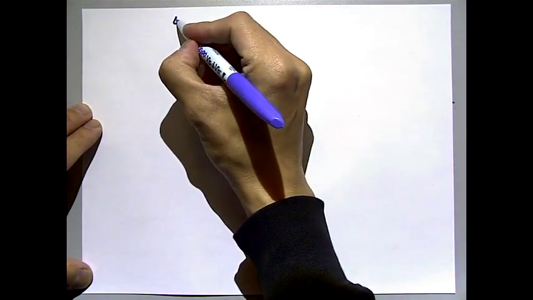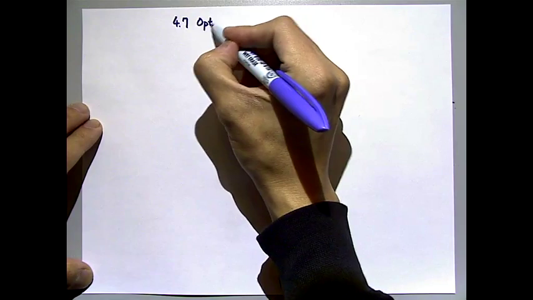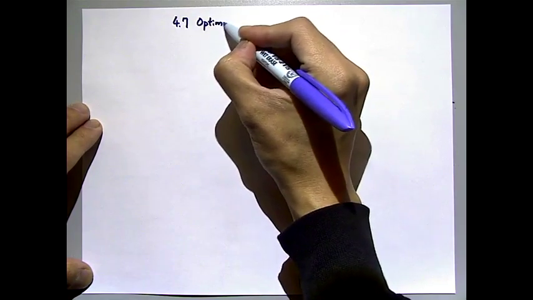All right, let's get started. Good morning. We're going to be looking at section 4.7, the first part of that today. It's got a lot of stuff in here, but nothing really new. We're going to spend 2 days on this.